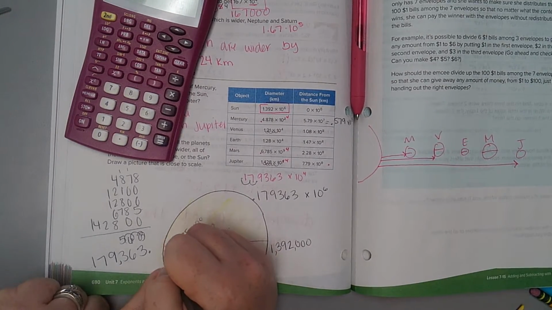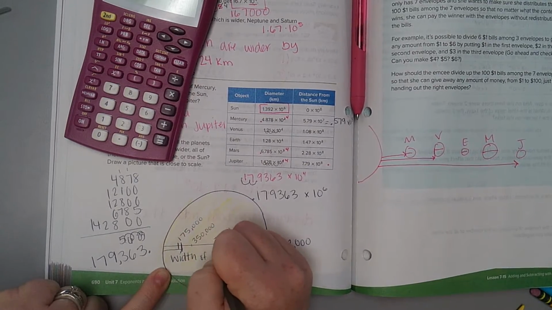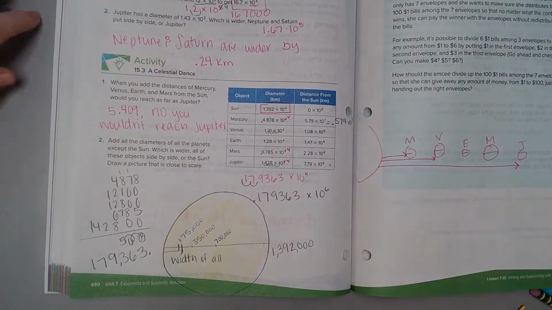That's the width of all the planets, all that were listed. So the sun is way wider than all the others.